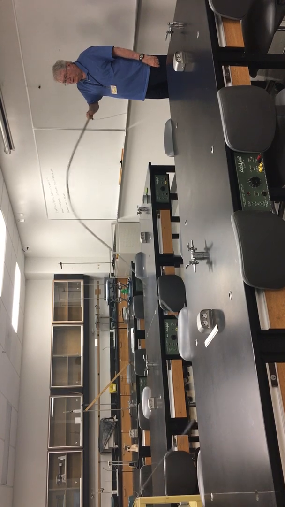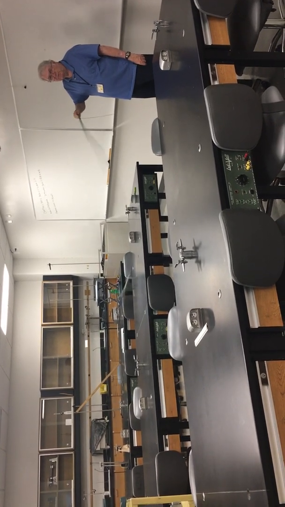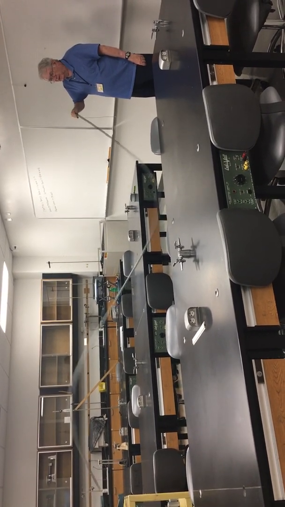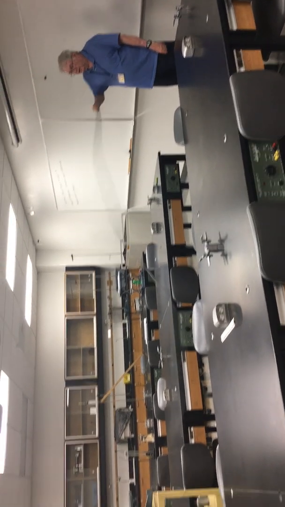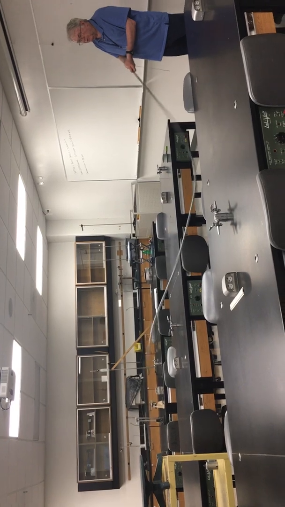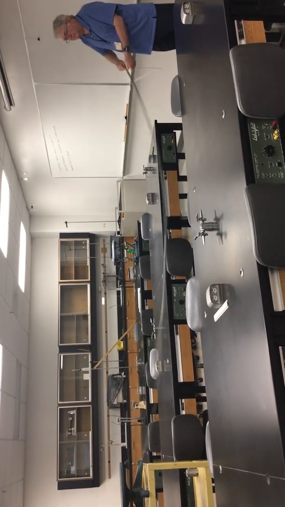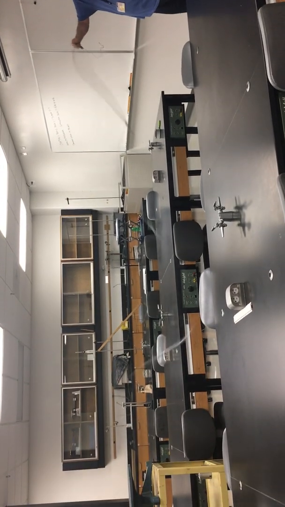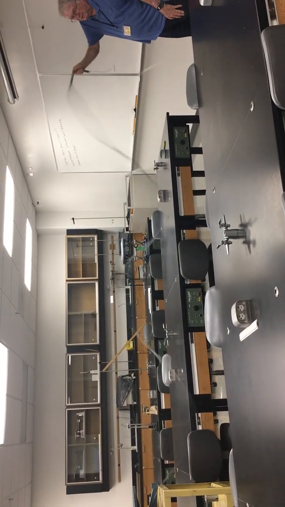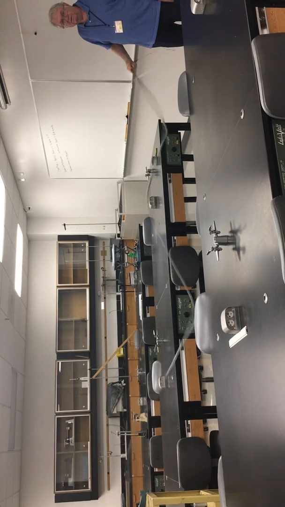Between the nodes, you have maximum vibration, maximum crests and maximum troughs going up and down like that. If I can triple the frequency, I'm getting close, and I get the next possible standing wave.